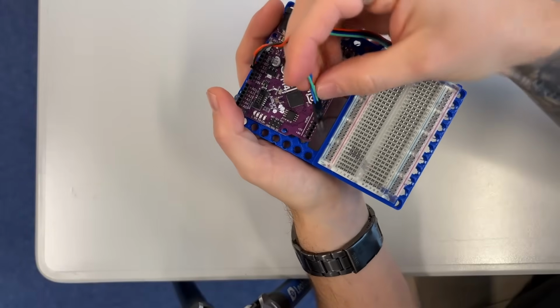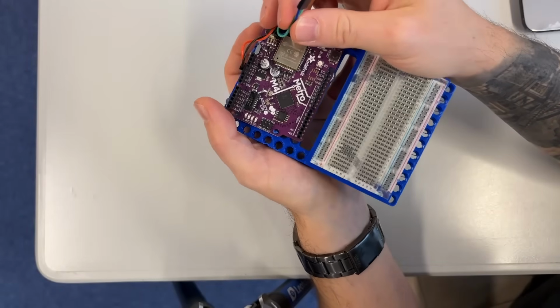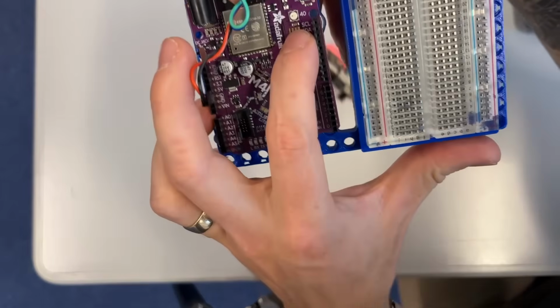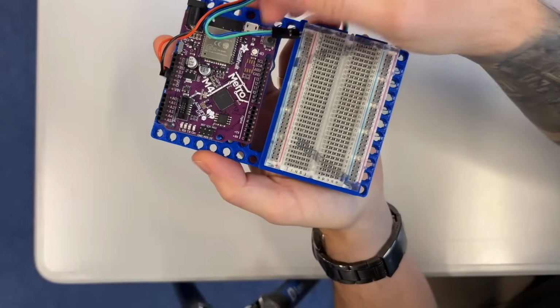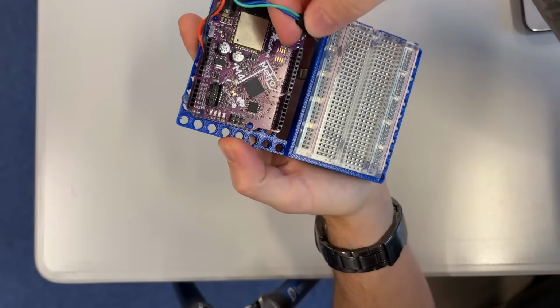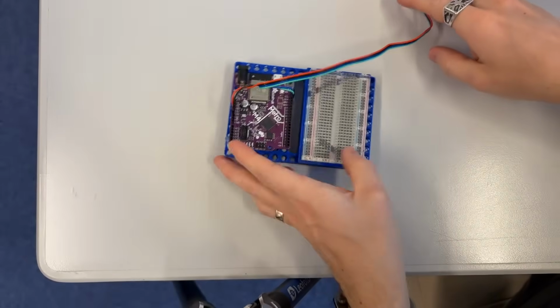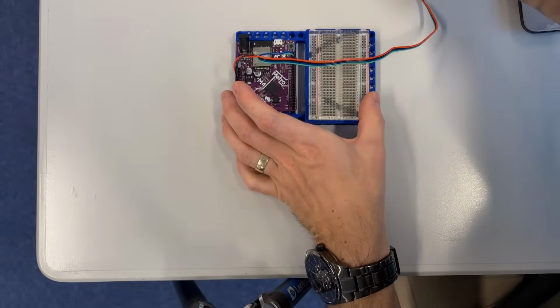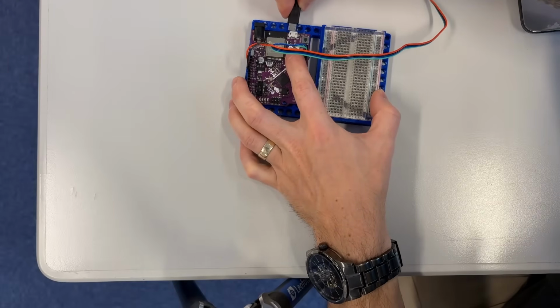And then over here with this green and this blue, green is our data line and blue is our clock line. So up here on our Metro board, we have our SCL and our SDA for clock and data respectively. So I make sure that I plug the green wire into data and the blue wire into clock. So we'll flip that around. And you're now powered up, so you should be able to connect the Metro board to your computer with a micro USB cable.